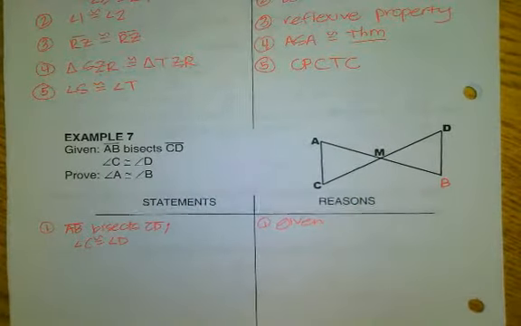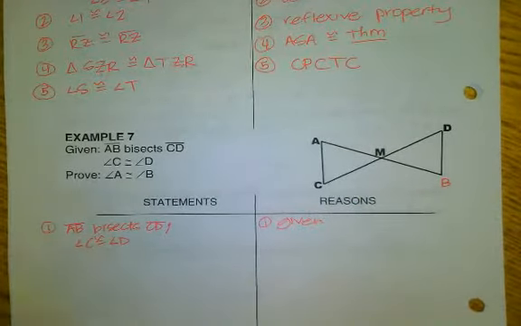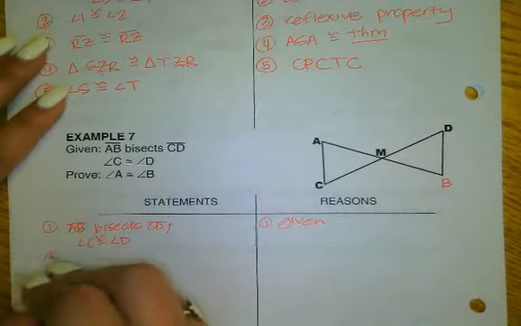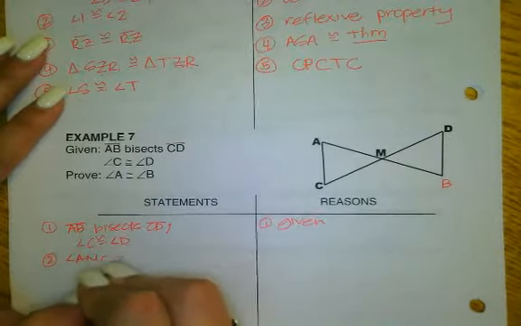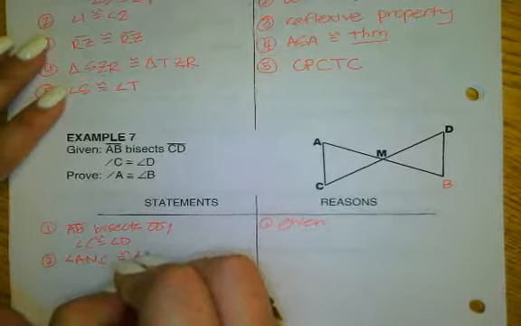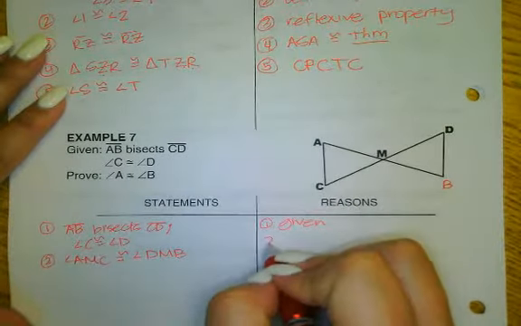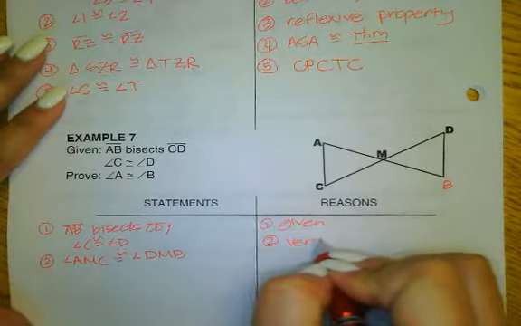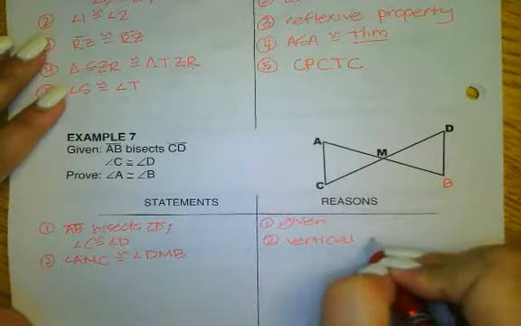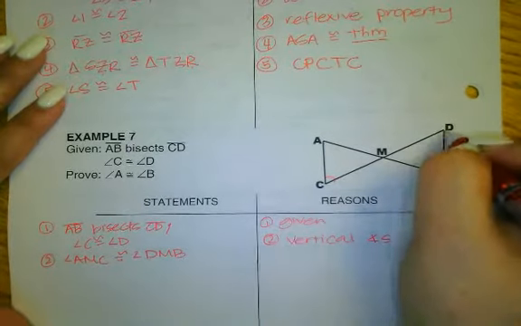You want to say vertical angles? So angle what? Angle AMC is congruent to angle DMB because of vertical angles. We already know that C and D are equal. Now we know these are equal.